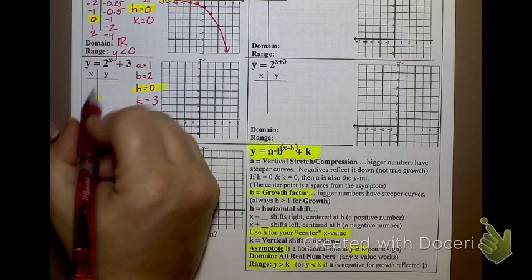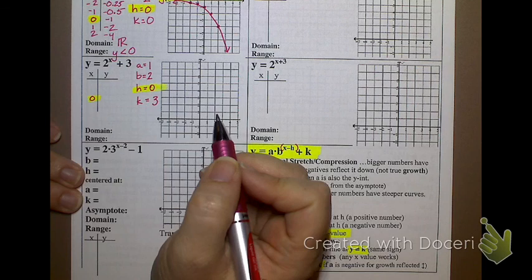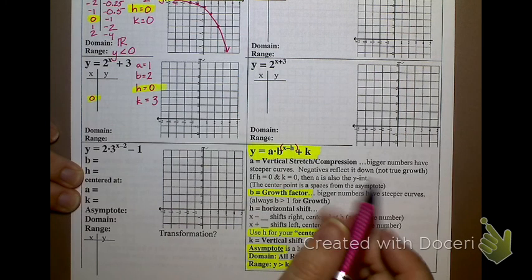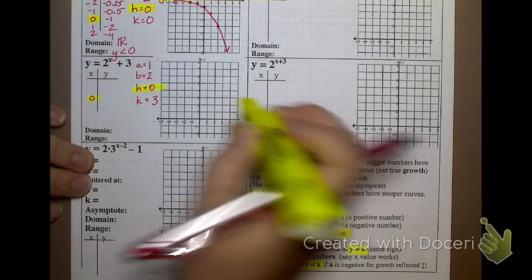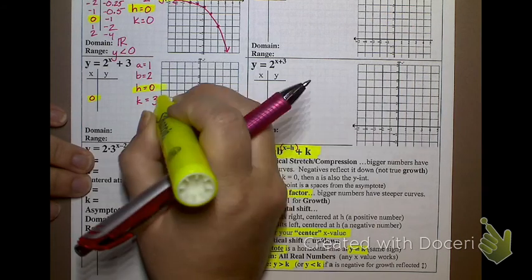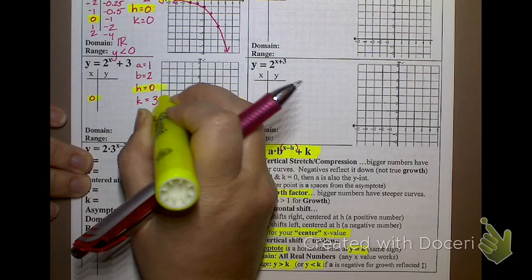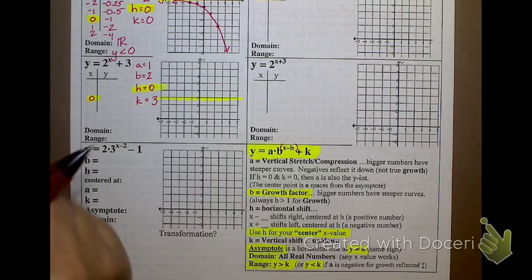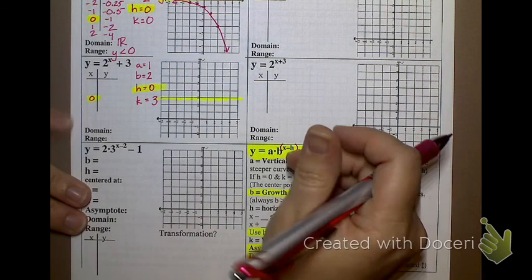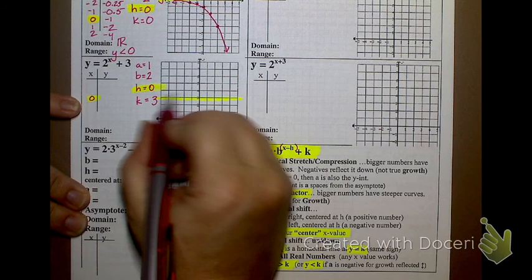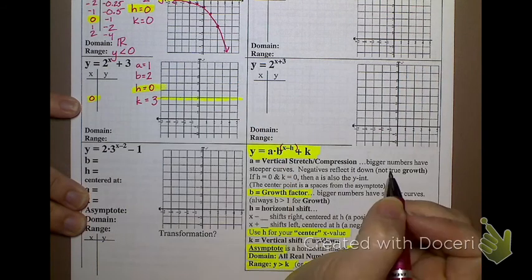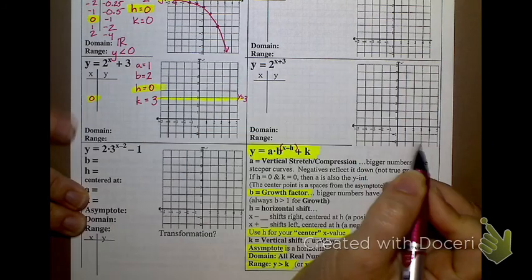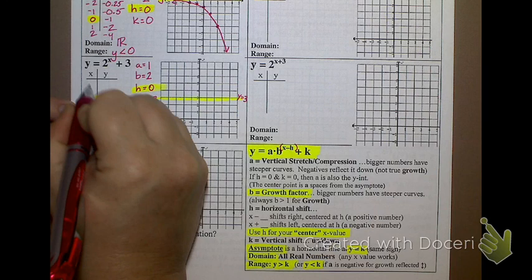H is the exponent? Yep. From right there. What tells me my asymptote? K. So K is no longer at 0, it's now at 3. Just in case the question comes up, all of these asymptotes are horizontal for these graphs. So what's the equation of my asymptote? Y equals 3. All right, so 0, -1, -2, 1, and 2.